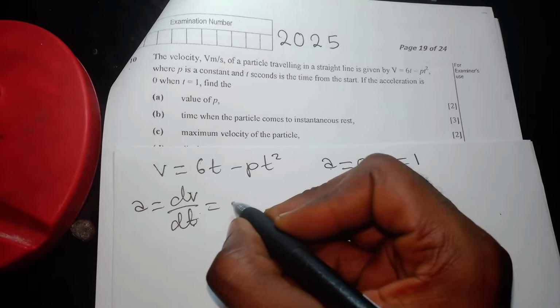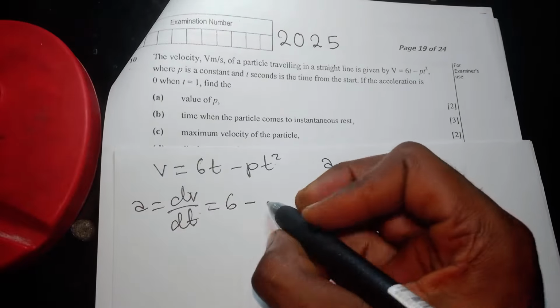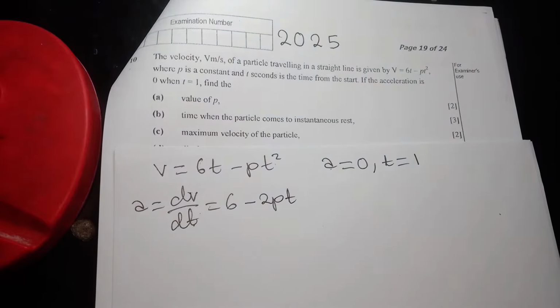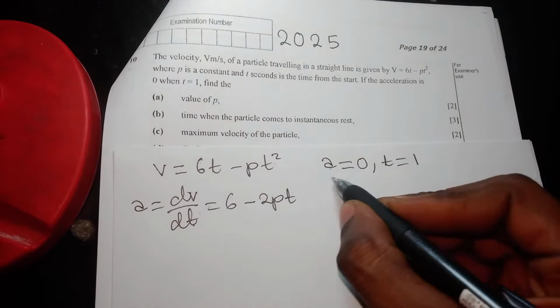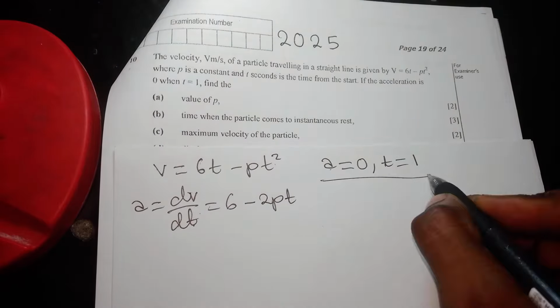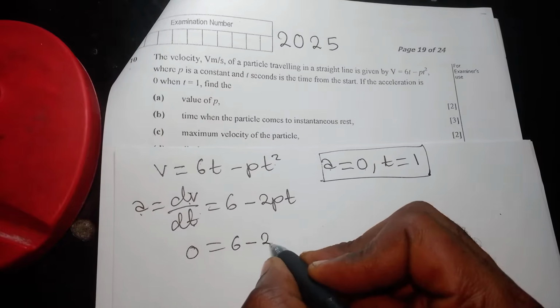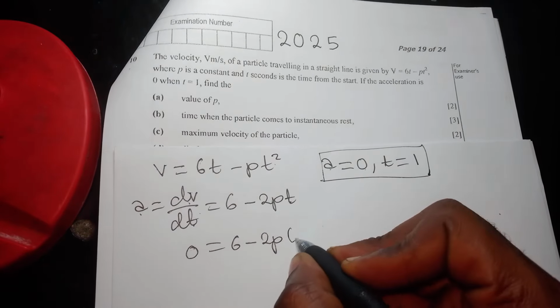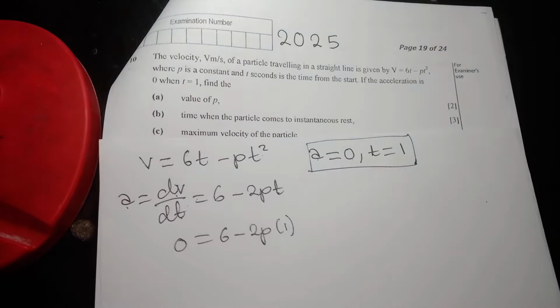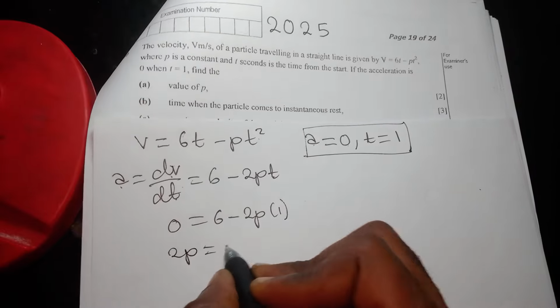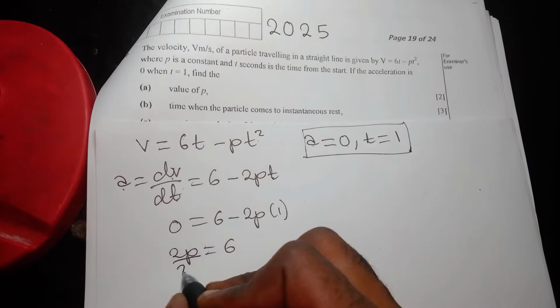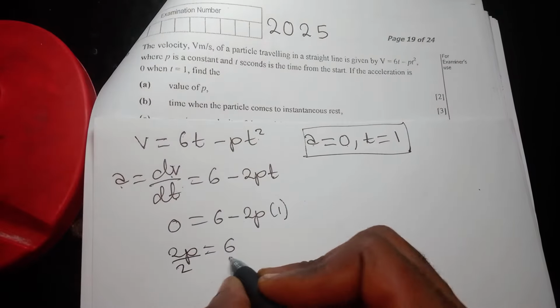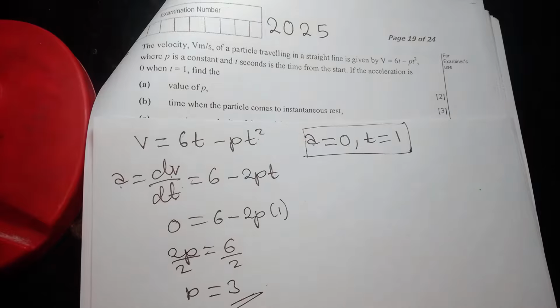And then when you differentiate this, you have a 6. You differentiate this, you have 2pt. And then using this information, where there is a, we can put a 0. Remember, a is the same as dv/dt. And then 6 minus 2p, where we have a t, we can put a 1. Now we can easily solve for p by taking this part to the other side. This is just 2p, so we have 2p is equal to 6. Then we can divide both sides by 2 so that p is equal to 3. And you're done with the first part.